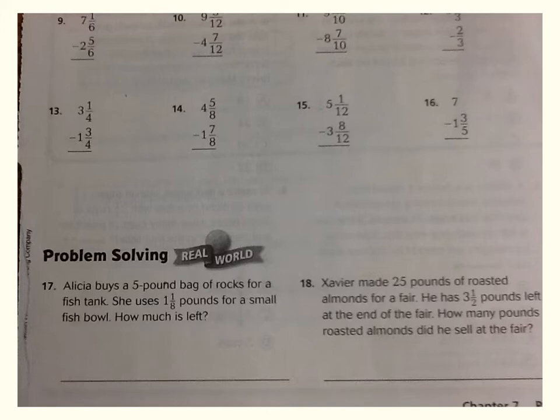This lesson is 7.8. It says record subtraction with renaming. Find the difference. All we're going to do is take the wholes from these numbers and add them to the fractions. We're just renaming here. So we're going to do 13, 14, and 17.